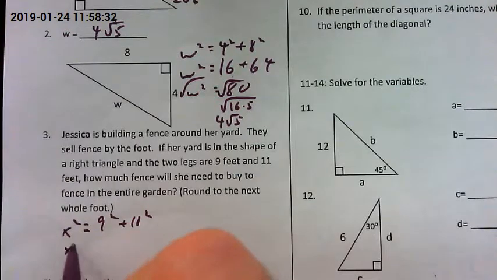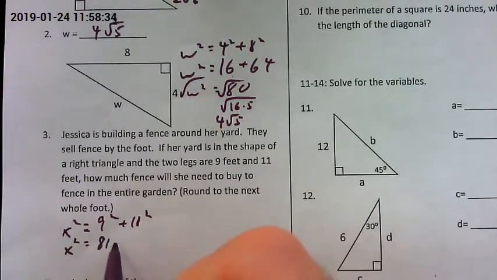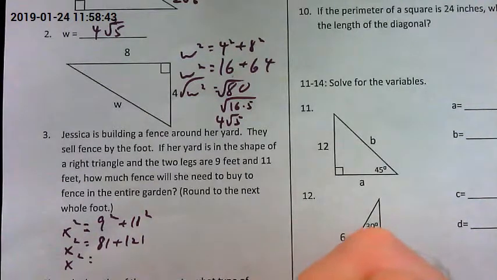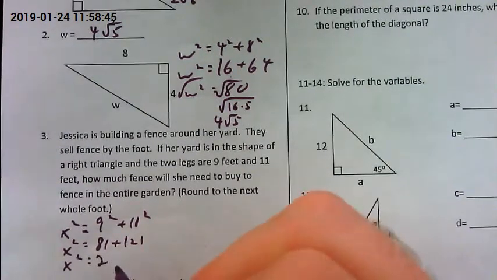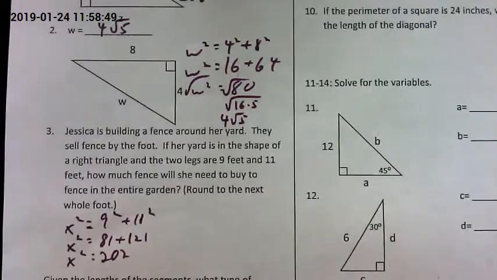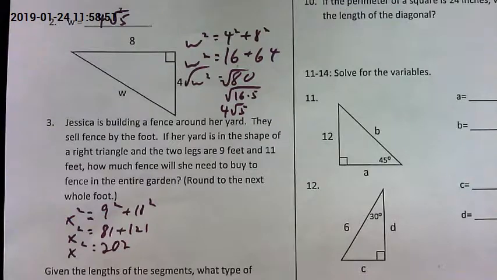So now, x squared equals 81 plus 121? 202, yeah. So now, we have x squared is equal to 202.